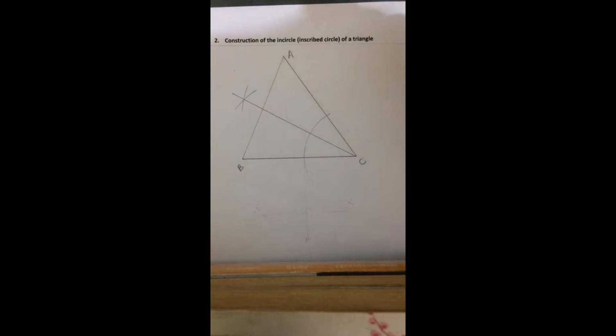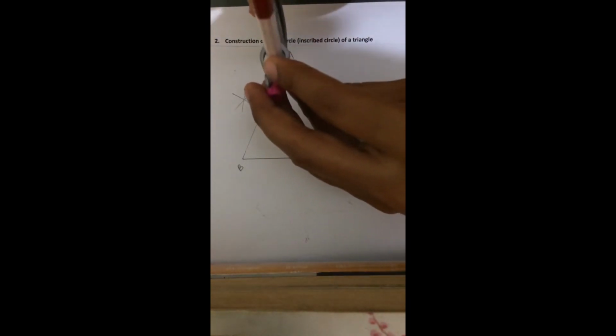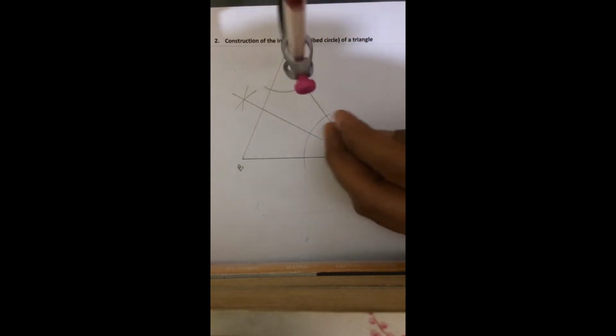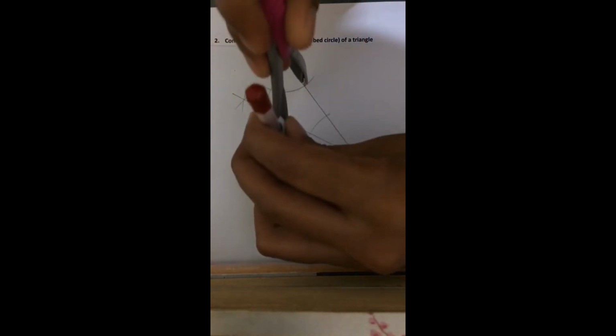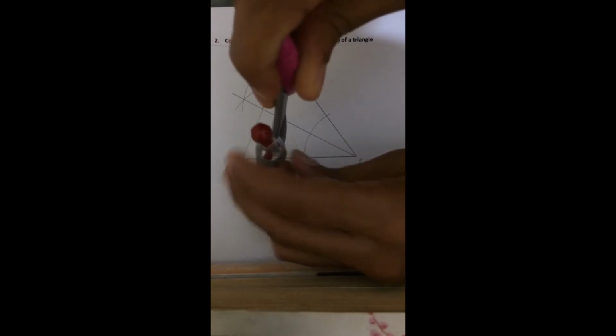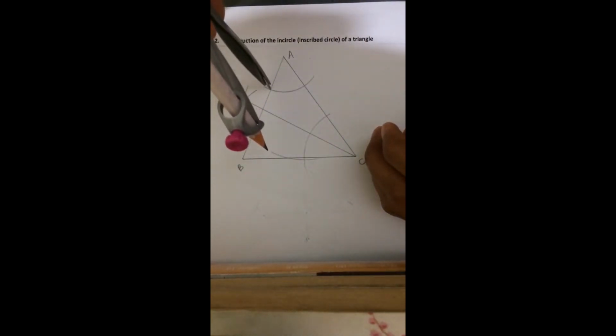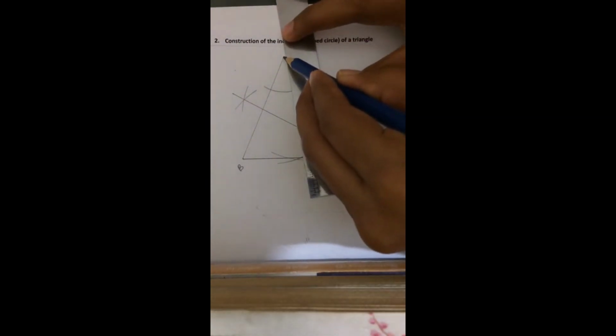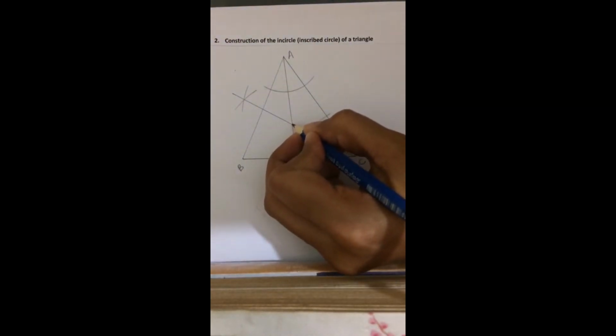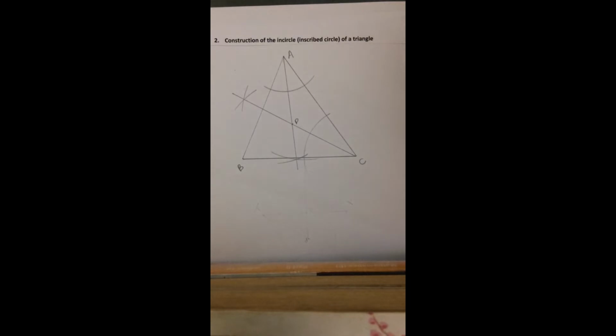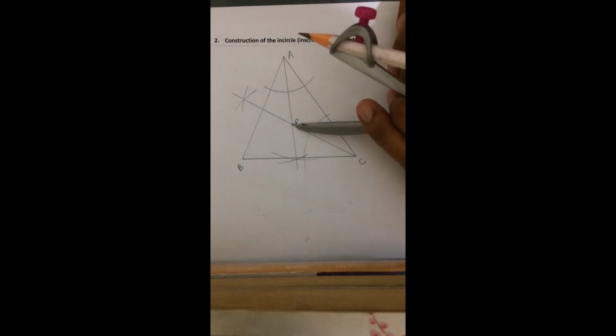Now you can select any of the two remaining angles and construct an angle bisector. Constructing angle bisectors we have learnt in the previous session. So this is the angle bisector of angle BAC. Now I'm going to name this point as P, and now you have to take this P as an external point and you have to construct the perpendicular to any of these three sides.